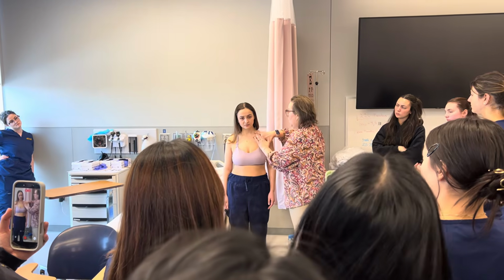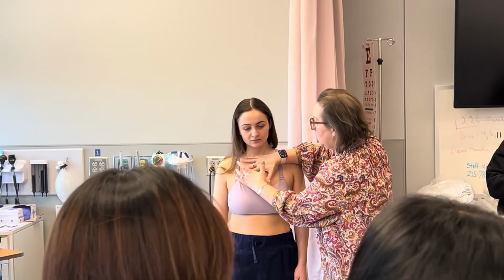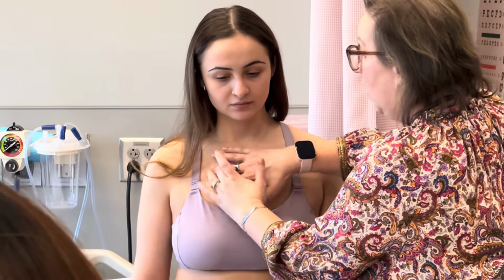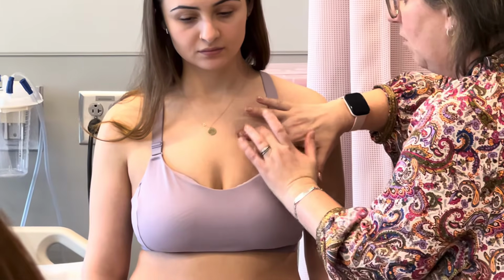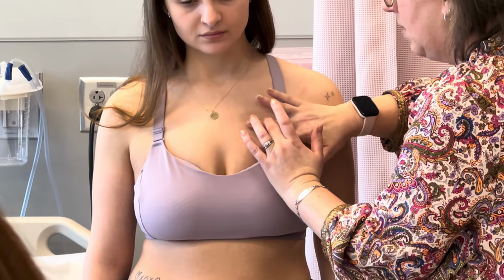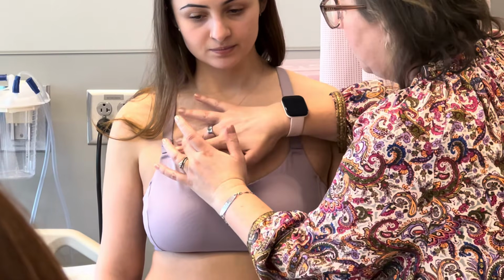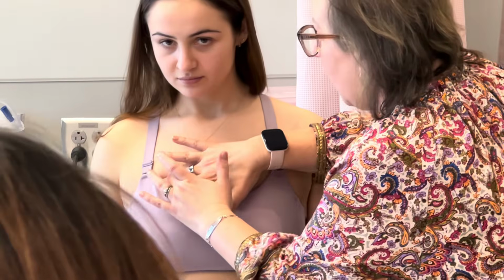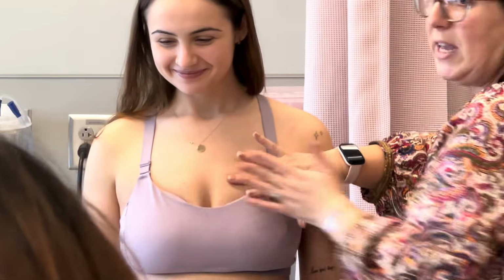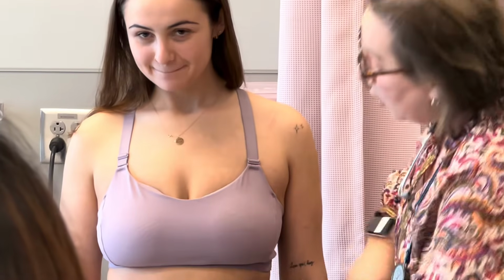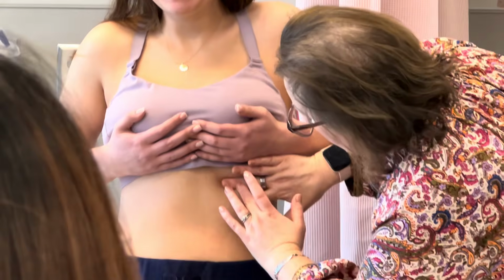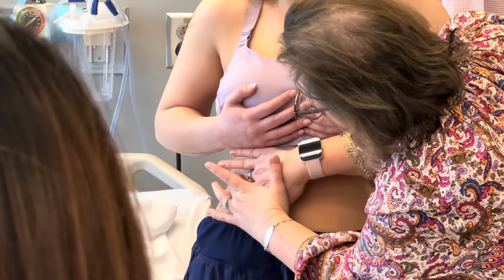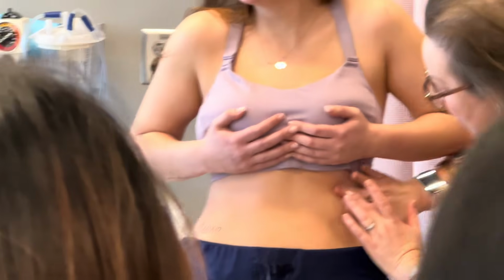So, 1, 2, and you can feel bone, so you'll know if you're in an intercostal space or not. 3, 4, 5, 6. Can you shut that door? Thank you. 7, 8. Now, we can't percuss over breast tissue, right? So, can you raise your breast for me? 9, 10, 11, 12.